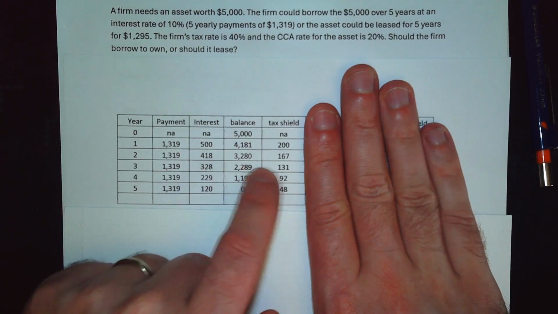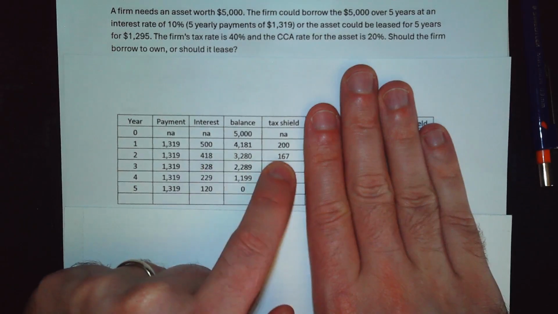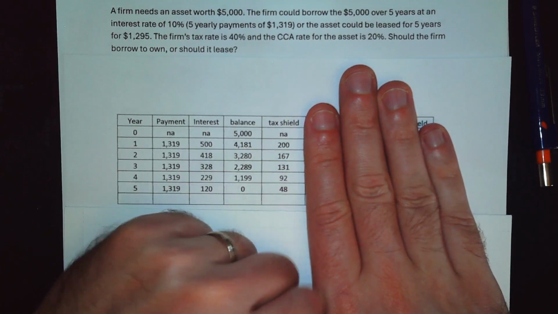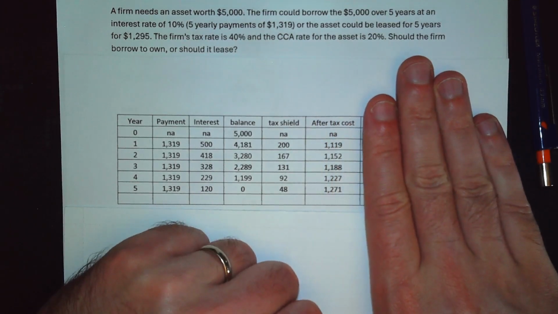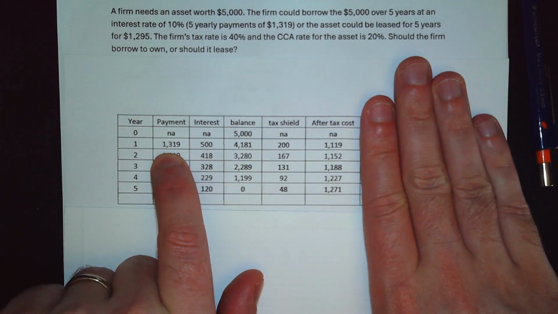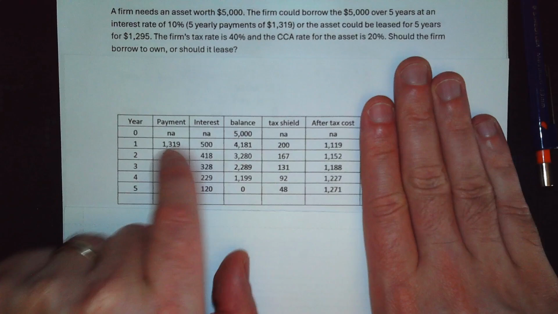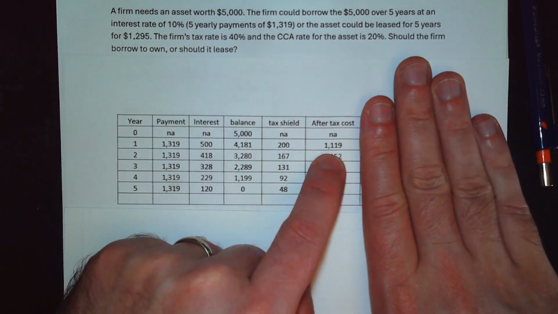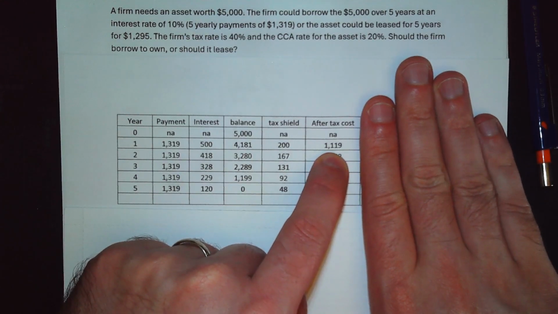And that 418 will be 167. Again, it's just 40% of that number will be that number here, right? Okay, now I can calculate the after-tax cost of my debt, right? I borrow $5,000 and I need to pay 1,319. But I get a tax shield of 200. So 1,319 minus 200 gives me my after-tax cost of my loan.